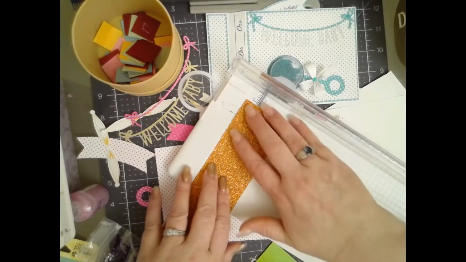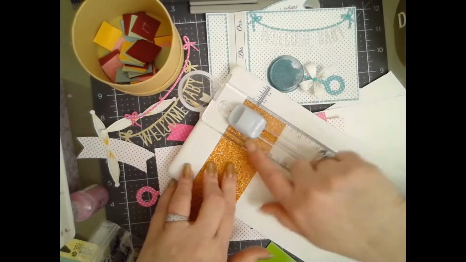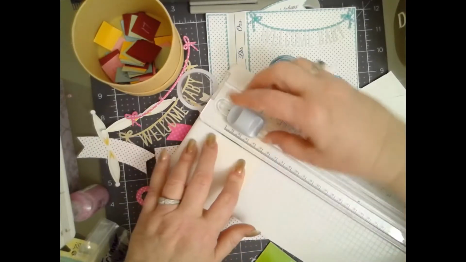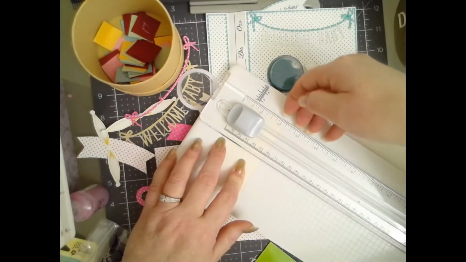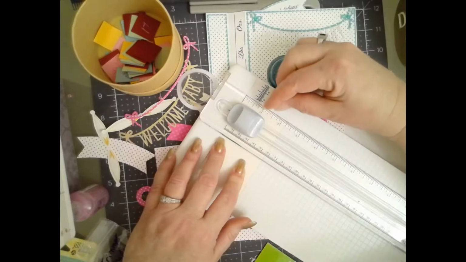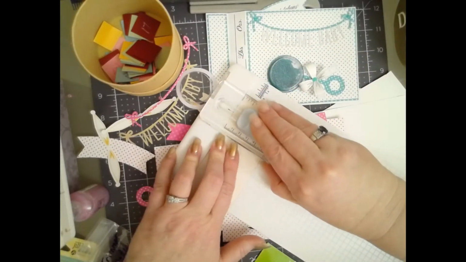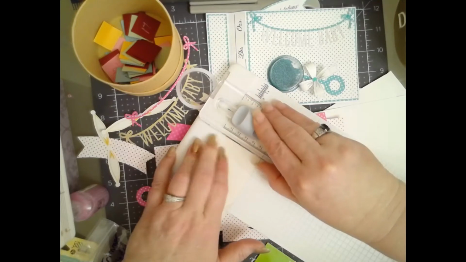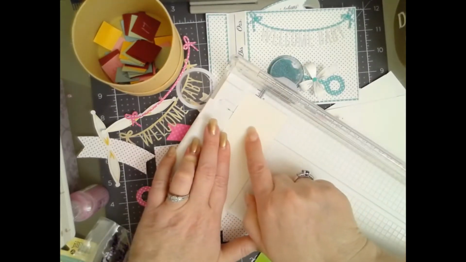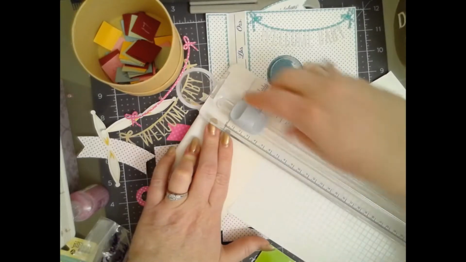It's 2 1/4, and you want your slit to start at 1 inch. Then you can bring this over to that 1 inch mark and just do that slit for as far as you needed it to be. So that really helps line this up.